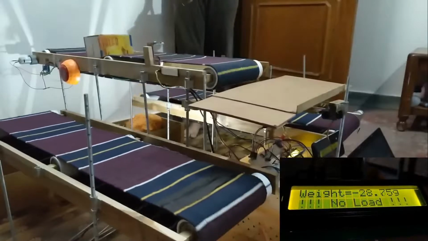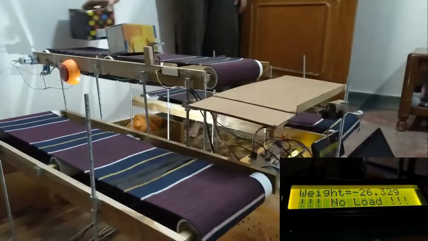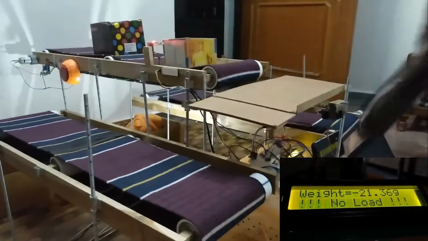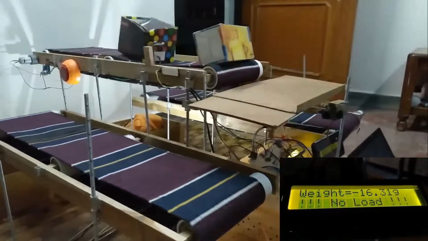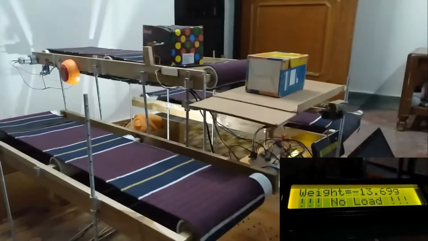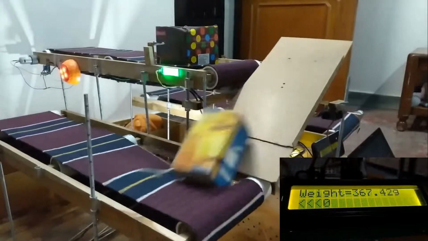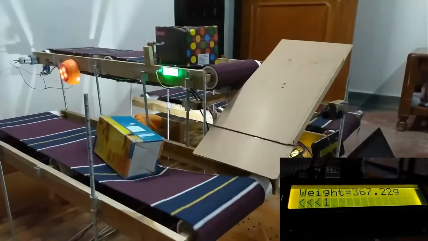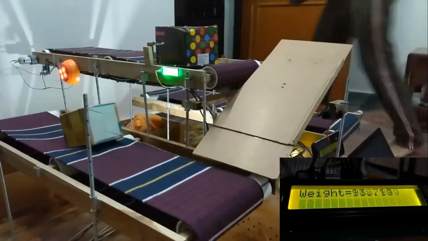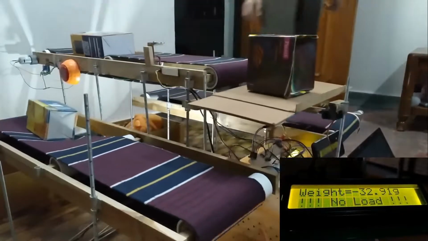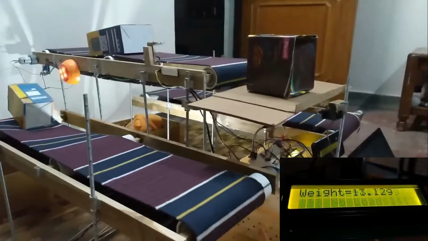As long as a weight is on the weighing machine platform, the main conveyor belt is stopped because of the power saving mode. If two objects are nearby, we cannot allow two objects at a time on the weighing machine platform. Here the object weight is greater than 300 grams, so it will go towards the left direction and display 1.